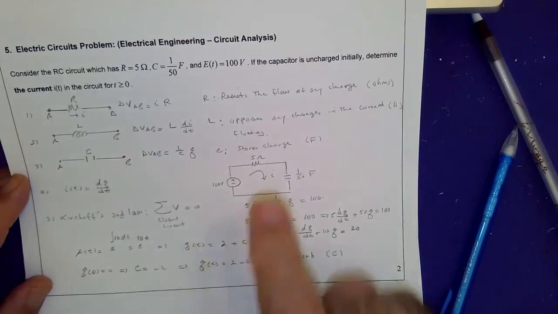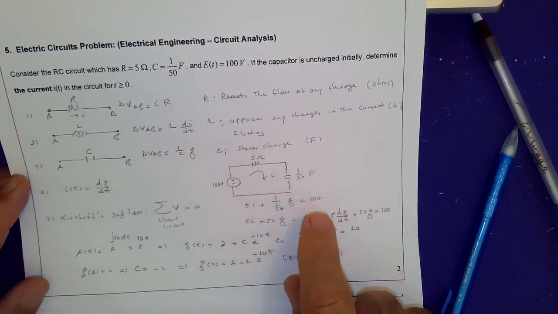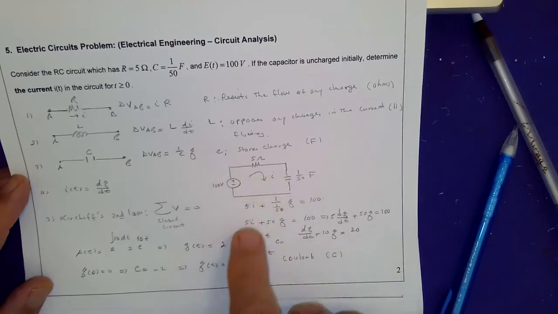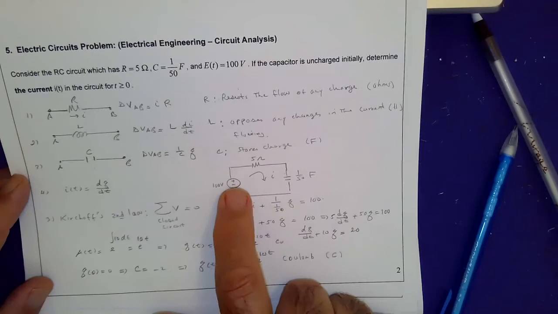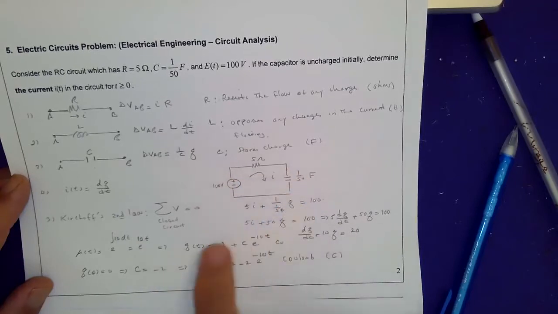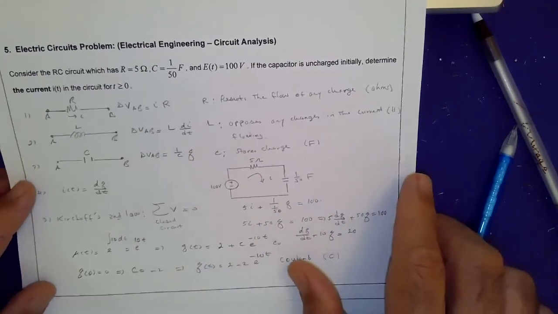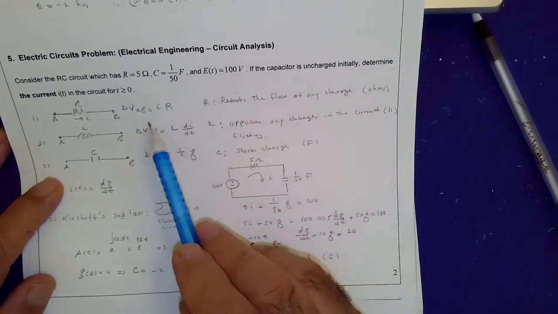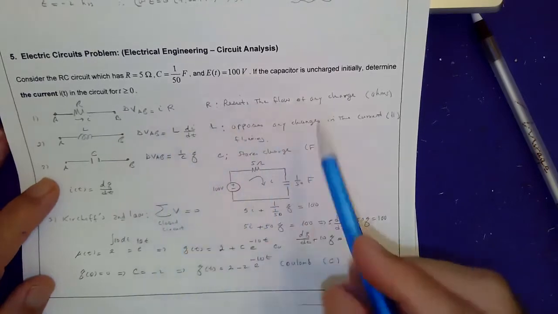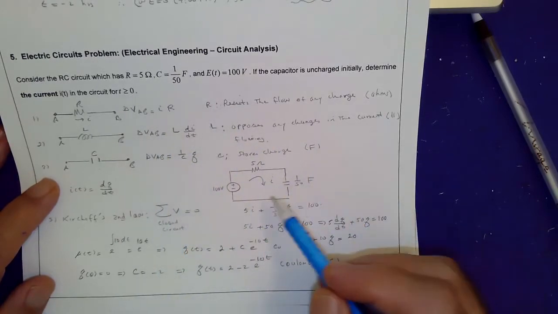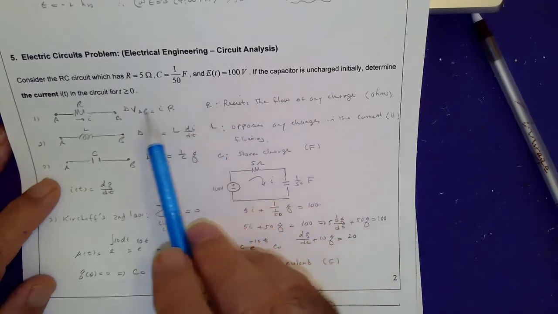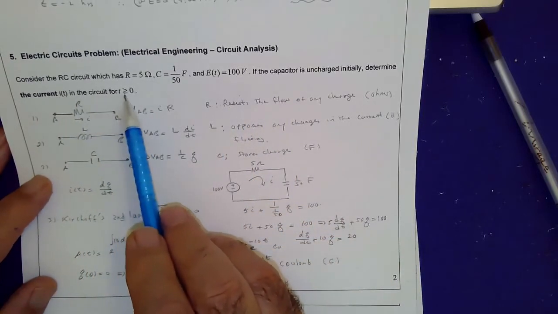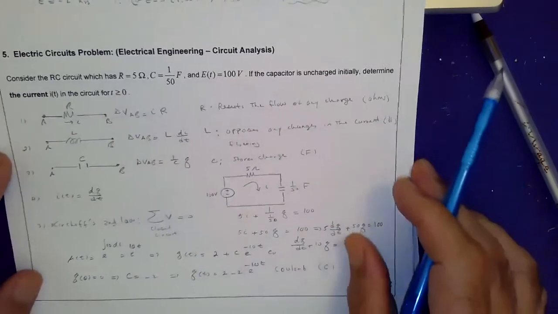So what we do, we go around the circuit and compute the voltages on each of these 3 elements and set the sum equal to 0. How would you do this? This is a resistor, so the voltage is IR, so this would be 5I. Remember, we're trying to determine the current I for time greater than or equal to 0.